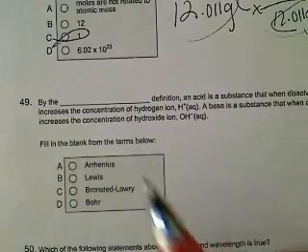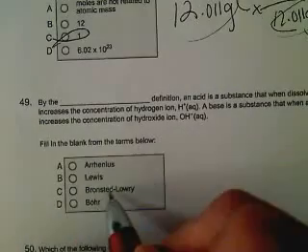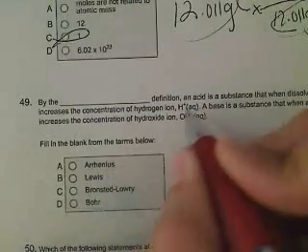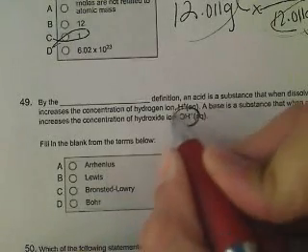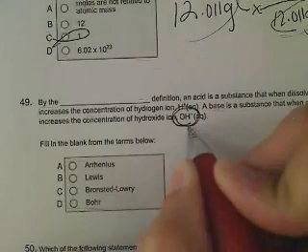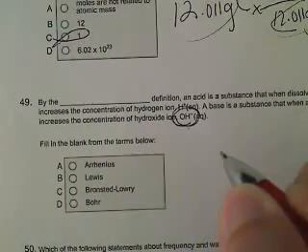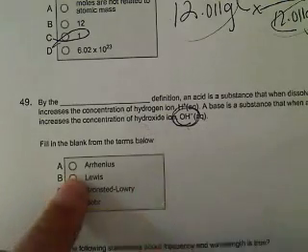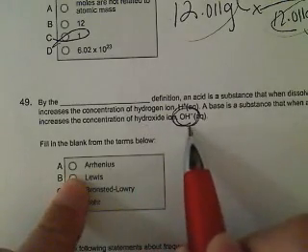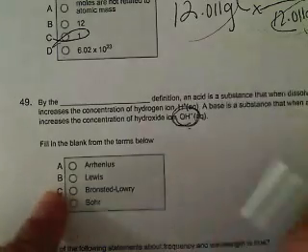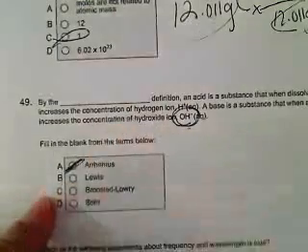Well, you guys know that we've talked about this. This is OH, so this is definitely a base, but there are other bases besides OH. Based on this definition here, we're going to go with Arrhenius. It's the simplest one, okay?